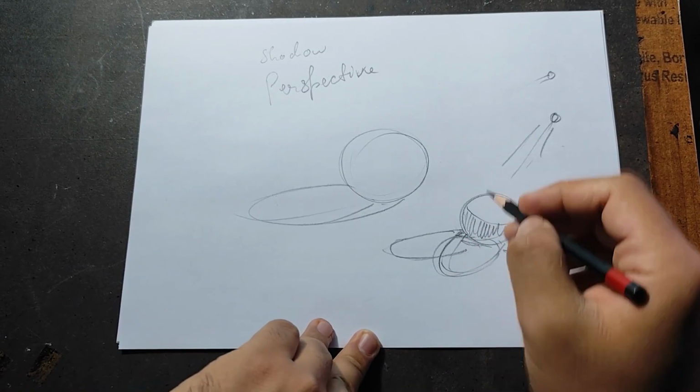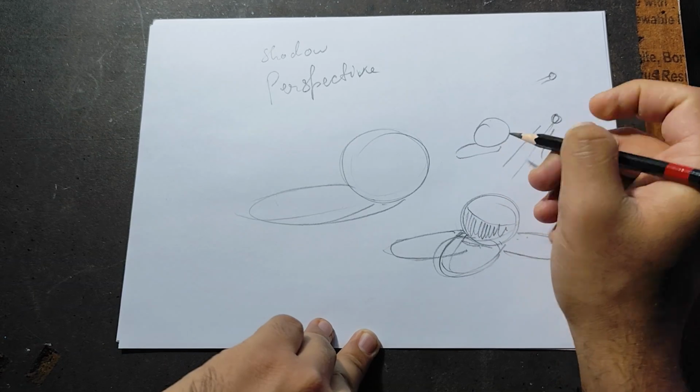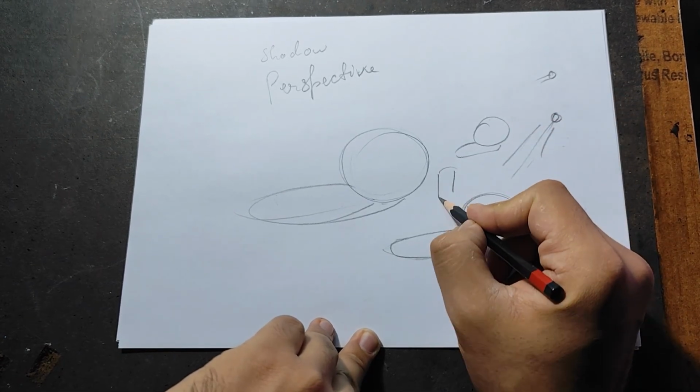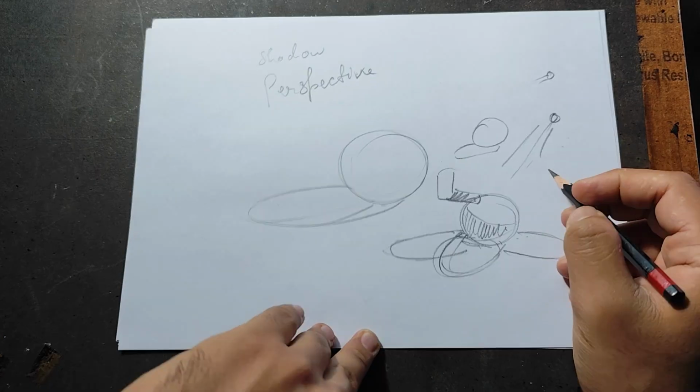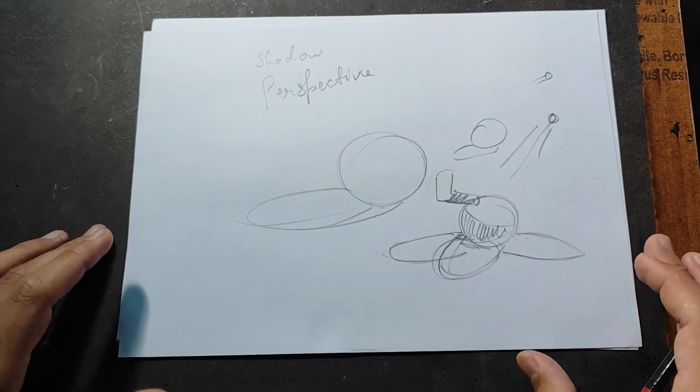So we are going to learn how shadows are formed in any kind of object. This is going to be our topic for today.